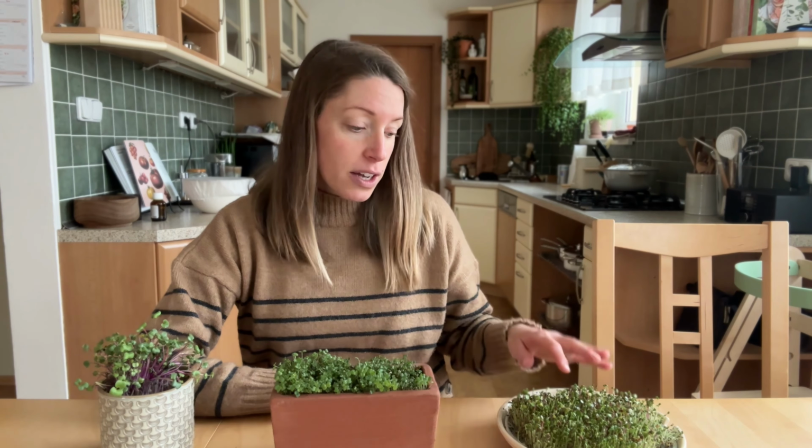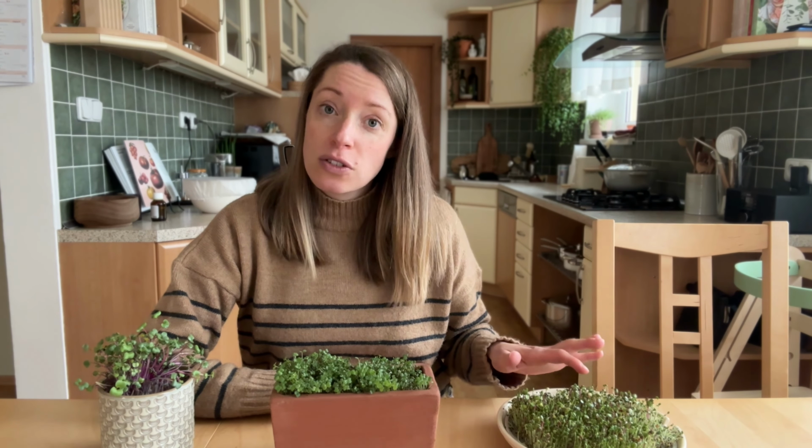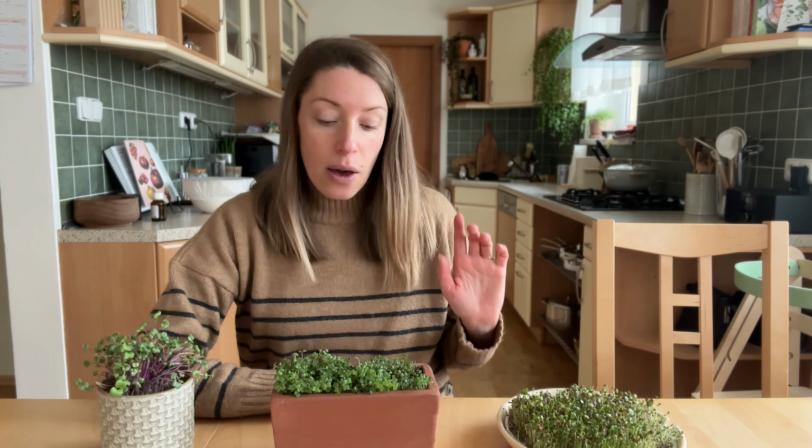Now, in terms of how you grow them, first of all, some seeds need to be soaked first before you do anything else with them. You should find that information on the packaging of the seed. So for example, this mix that I've got here, which is a broccoli and radish, they need to be soaked for 8 hours, whereas this, which is the arugula, didn't need any sort of soaking at all. So just look that up on your seed packaging.